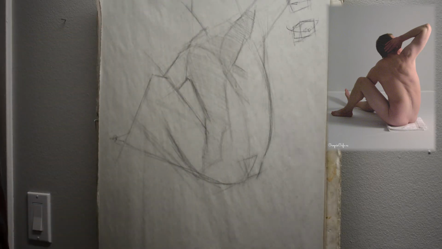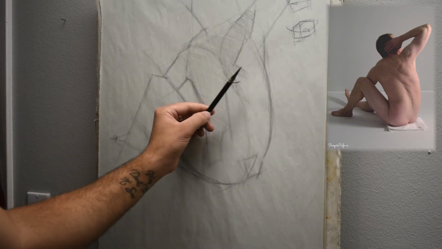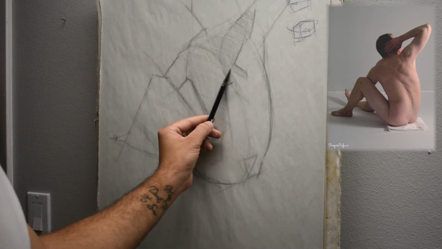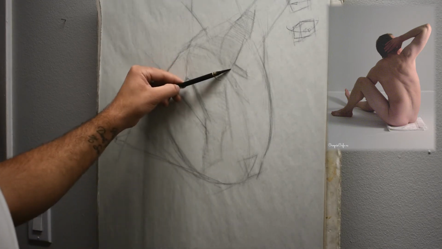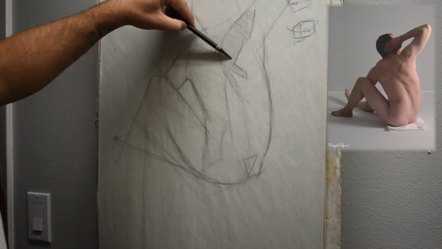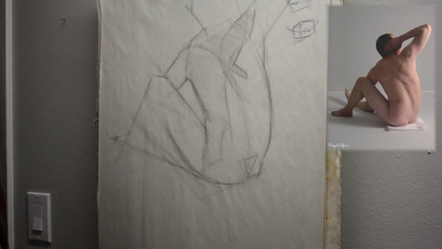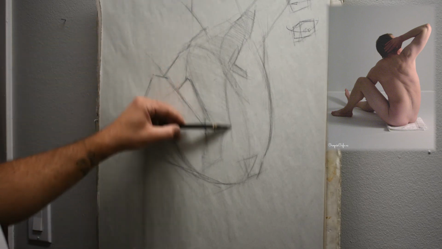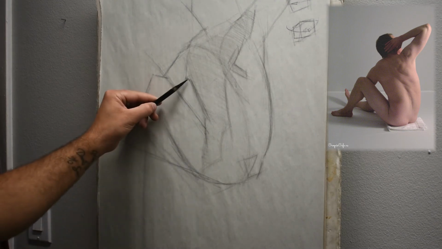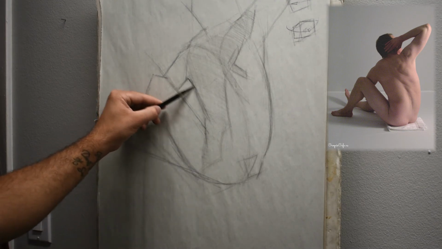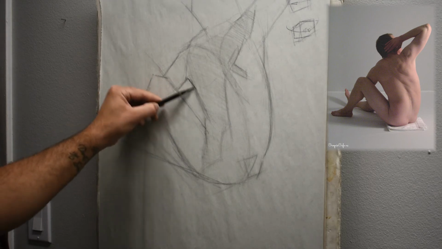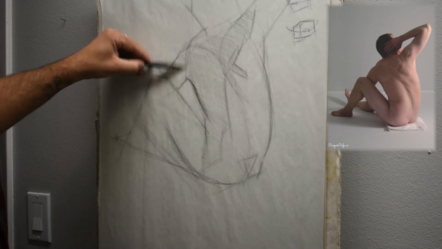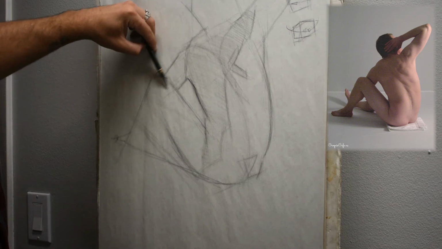We're starting to feel the shoulder blade here. Inside, not so much. But we are seeing a little bit of definition.